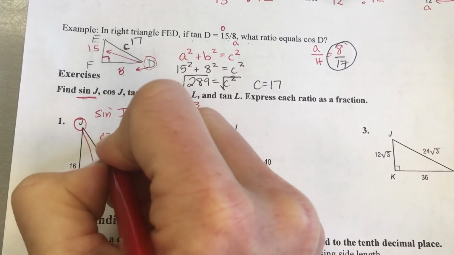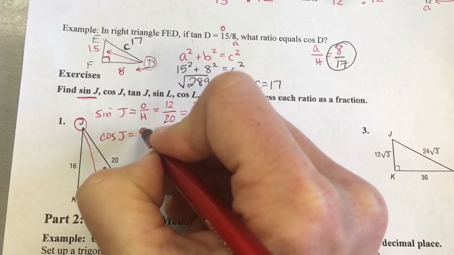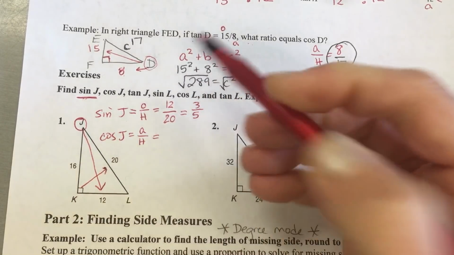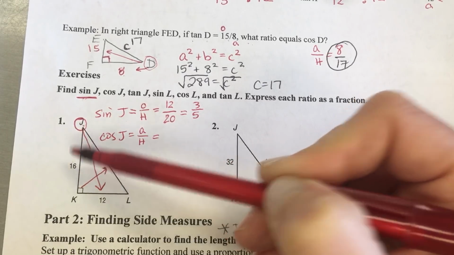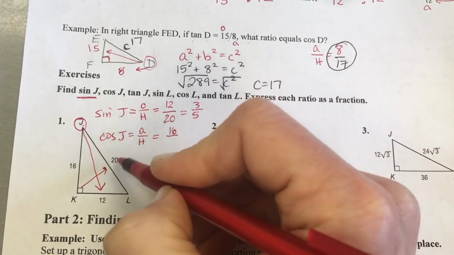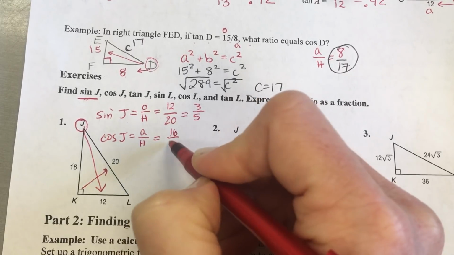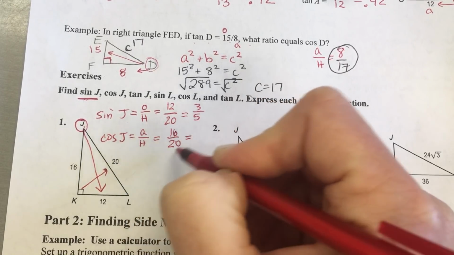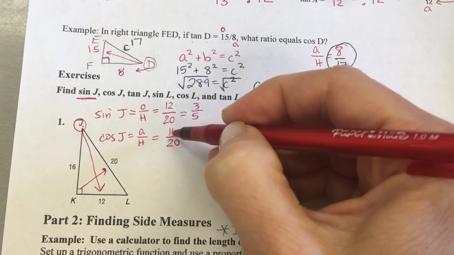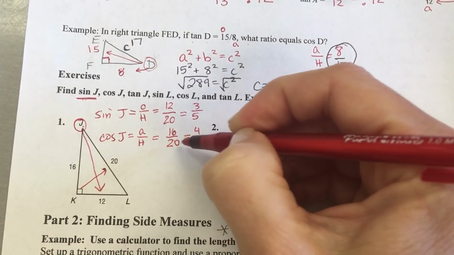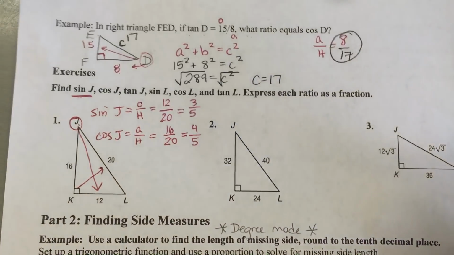All right, cosine of J. Cosine is adjacent over hypotenuse, and so we're looking at capital J. Adjacent to it is going to be 16. It can't be 20 because 20 is your hypotenuse. And then if you want to reduce that, you can use your calculator, math, enter. You can also think 4 goes into 16 4 times, 4 goes into 20 5 times.